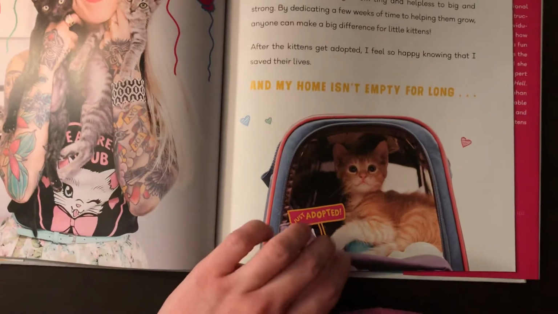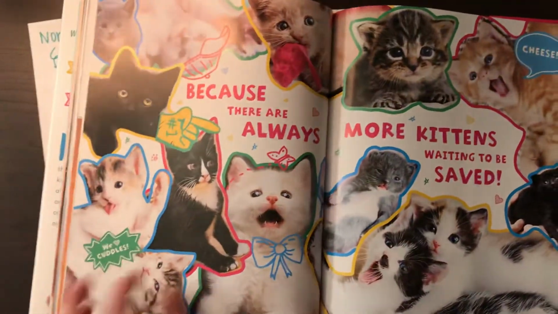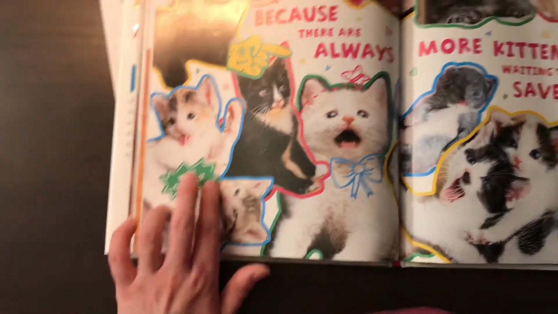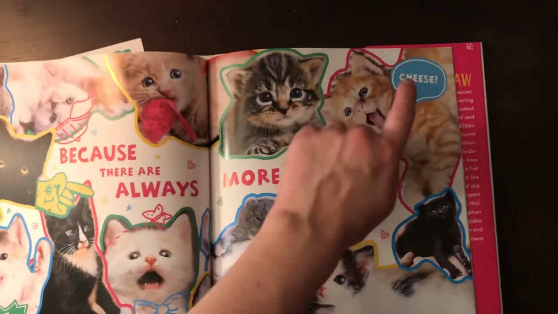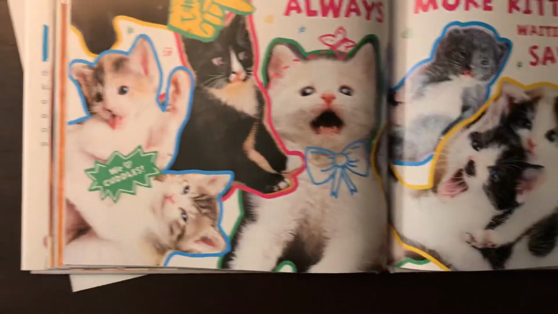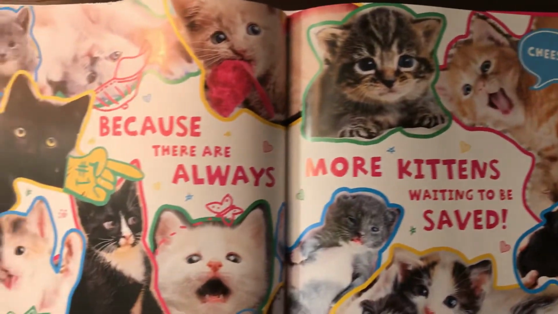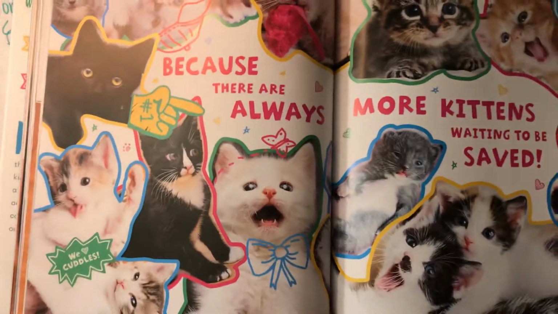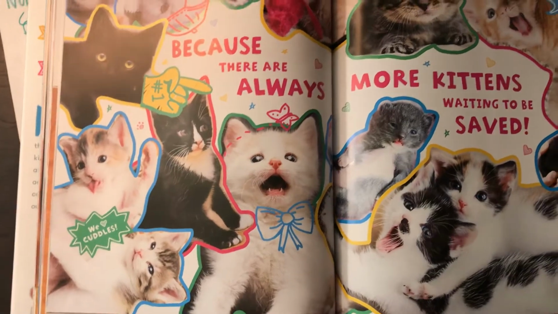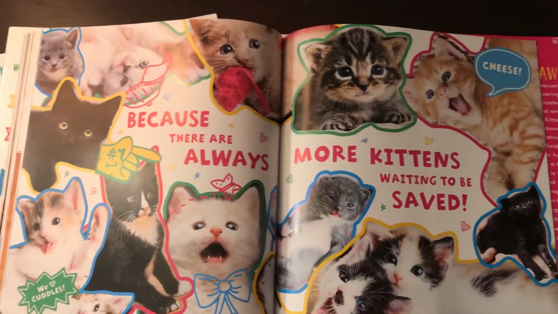Just adopted. Because there are always more kittens waiting to be saved. We heart cuddles. Cheese. This makes me so happy. It's a cool collage. Collages are when you have a bunch of pictures together. Look at this one.